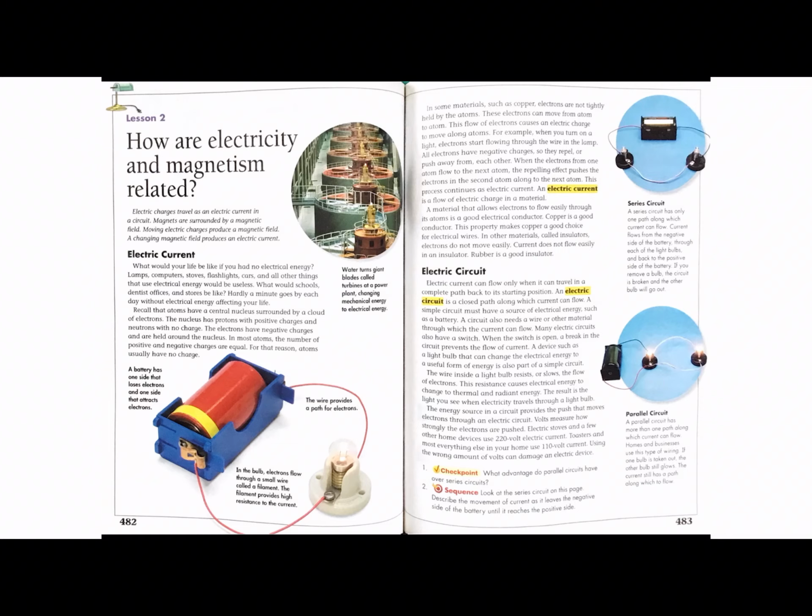The energy source in a circuit provides the push that moves electrons through an electric circuit. Volts measure how strongly the electrons are pushed. Electric stoves and a few other home devices use 220-volt electric current. Toasters and most everything else in your home use 110-volt current. Using the wrong amount of volts can damage an electric device.